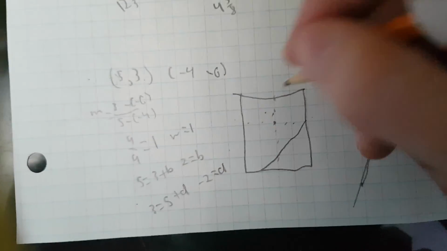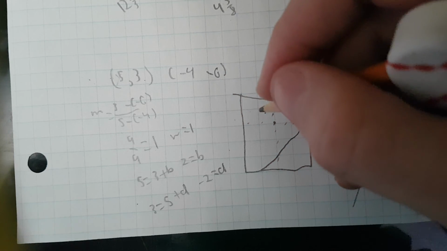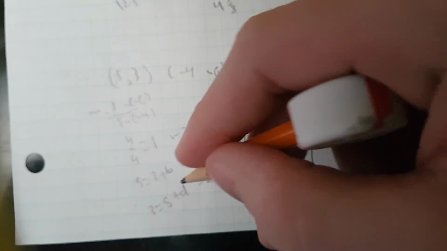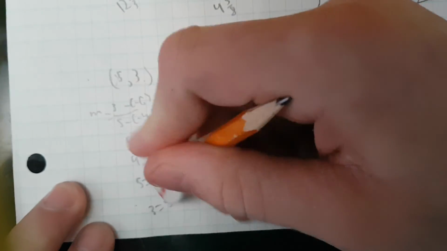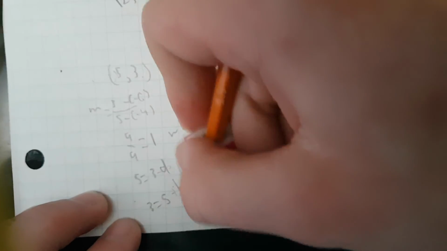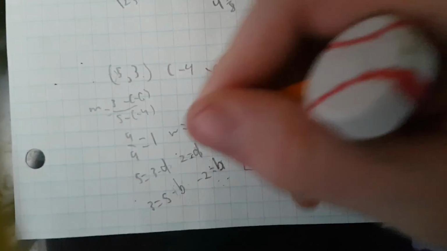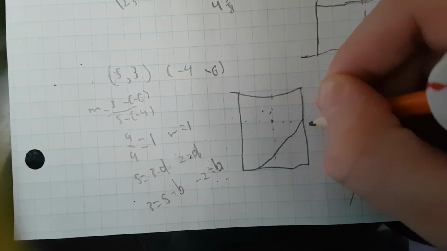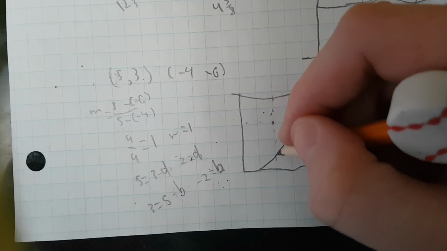Then the intercept, wait, that's 5, that's 3. Oh yeah, so this one's reversed. D and B. So then 2 is the intercept on x. Excuse me, and negative 2 is the intercept on b, which is what it should be.